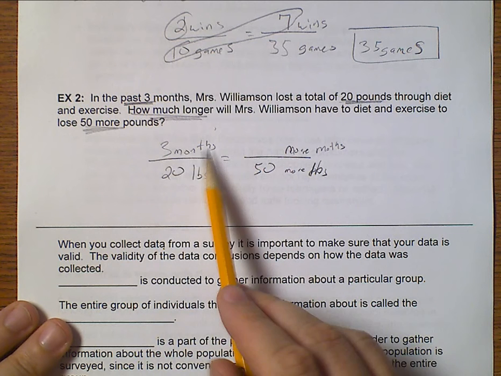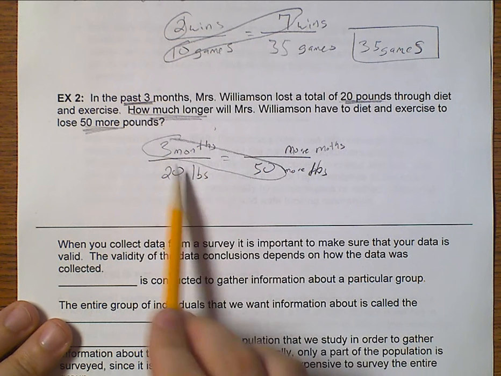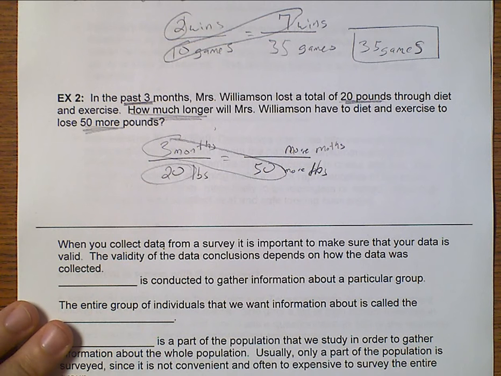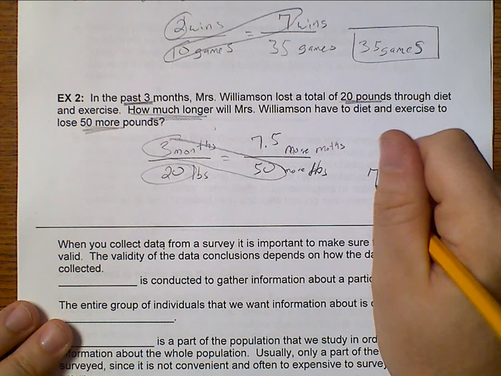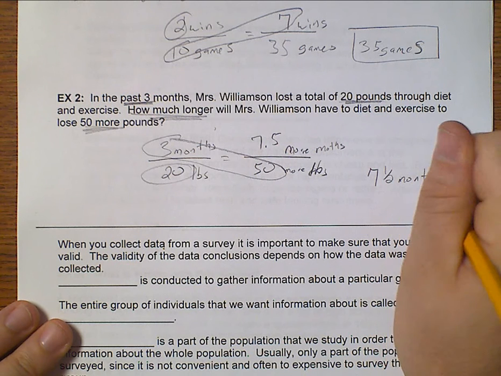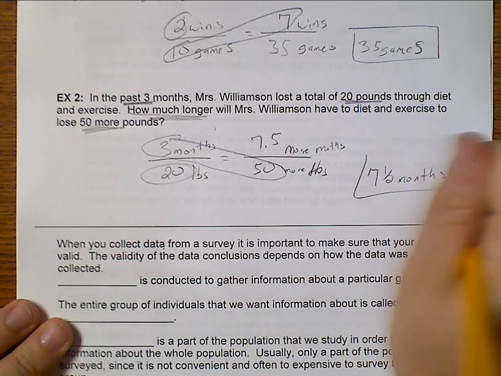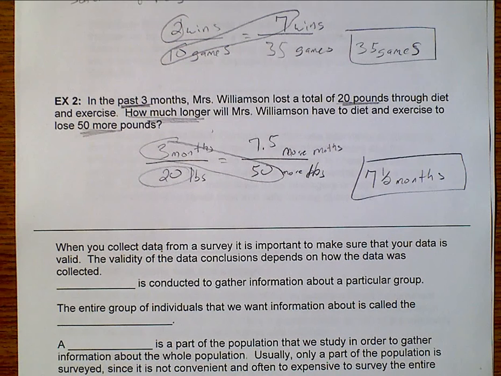So we just do the cross multiply and divide again. And 3 times 50 divided by 20 gives us 7.5. So it's going to take her 7.5 months to lose that additional 50 pounds. So Miss Williamson can look at this, see what she's done, realize if she keeps up the same thing she's been doing, it's going to take her 7.5 more months.